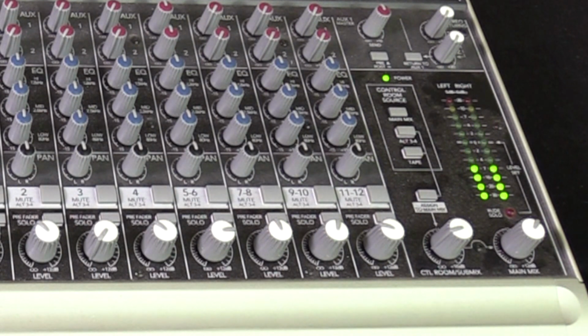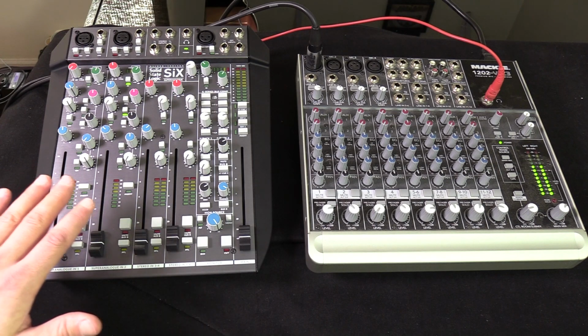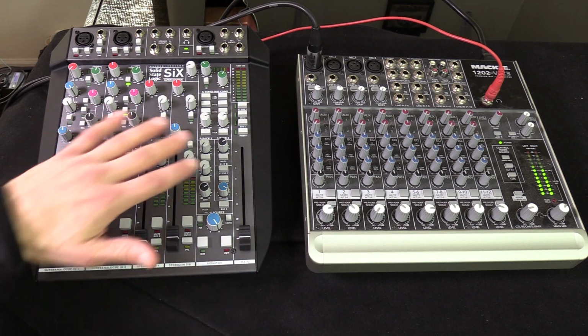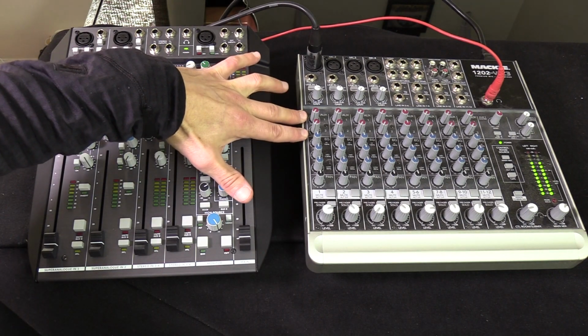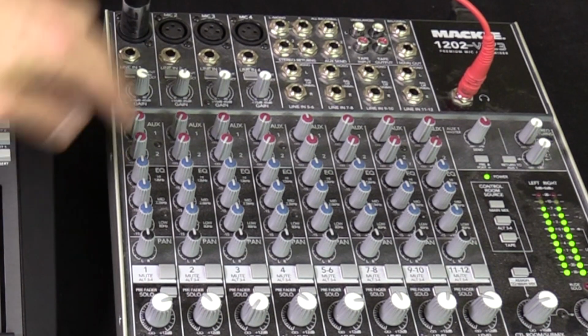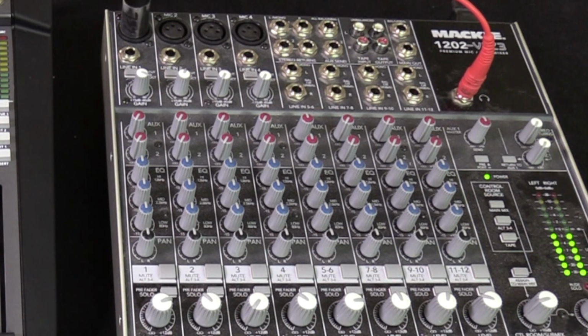One of the main reasons why I decided to move over to the SSL was to do with the cues on it versus the aux sends on the Mackie. Because at first glance, you might say, well, there's two aux sends here on the Mackie, and they're balanced, but they're not stereo. They have stereo returns, but the actual sends themselves are mono.